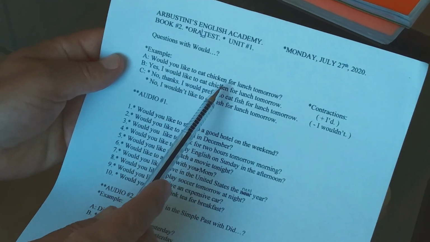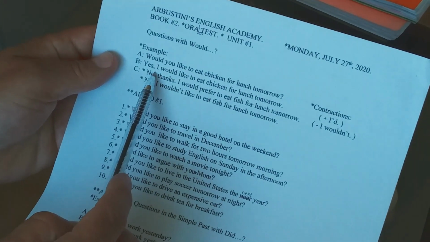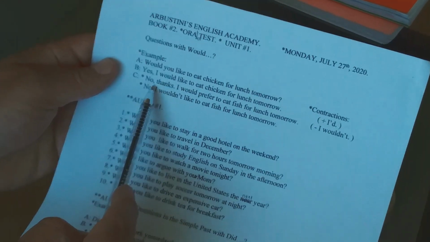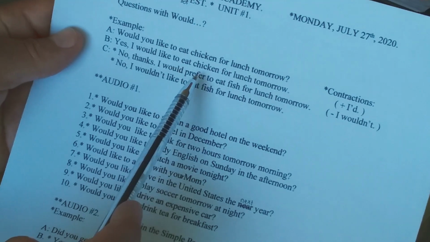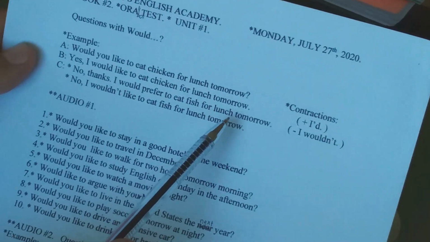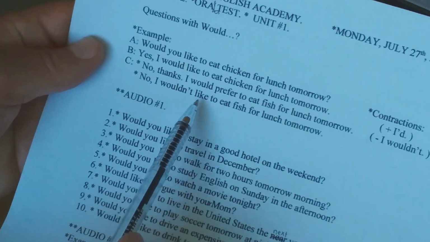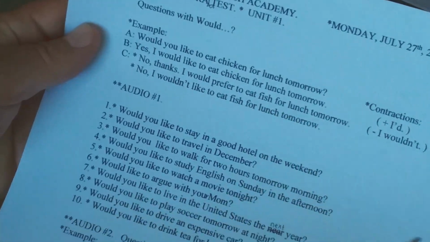Would you like to eat chicken for lunch tomorrow? Yes, I'd like to eat chicken for lunch tomorrow. No, thanks. I'd prefer to eat fish for lunch tomorrow if you have another option. Or no, I wouldn't like to eat chicken for lunch tomorrow.